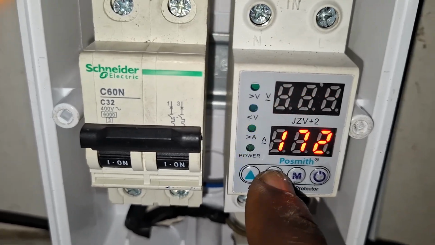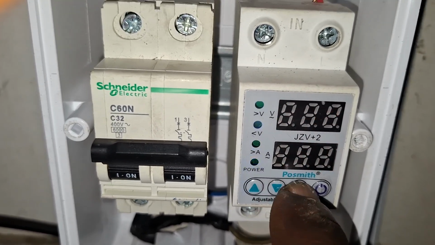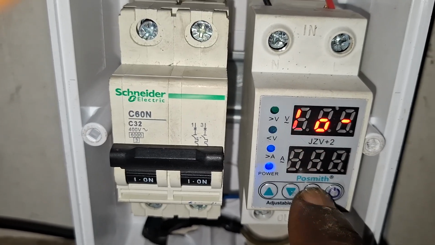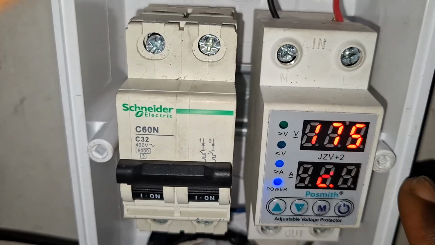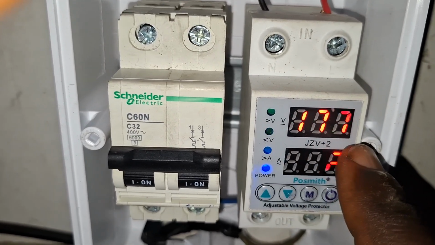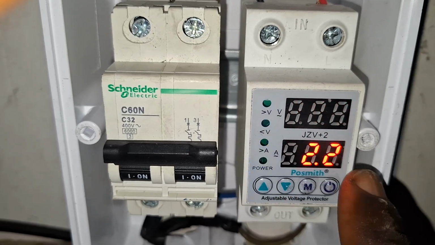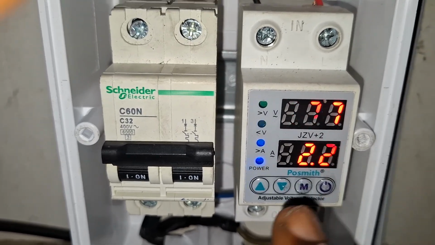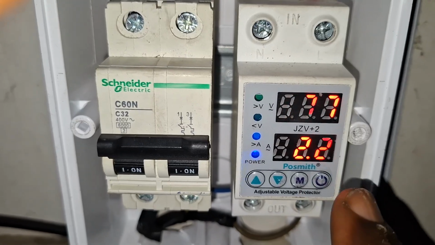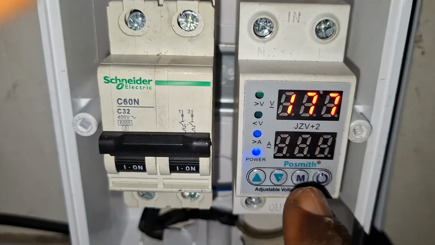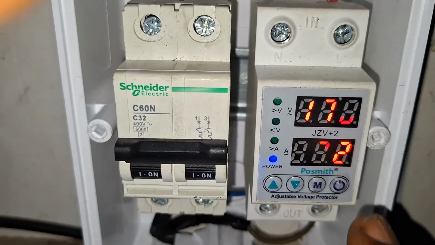But I want to show us something. Then 170, I press the M button for 5 to 10 seconds, then it will read back. Now my voltage is 175, 177, 178. Now if I take it to 200, let's notice something. The AVP will trip because the voltage of this particular NEPA is not up to 180.